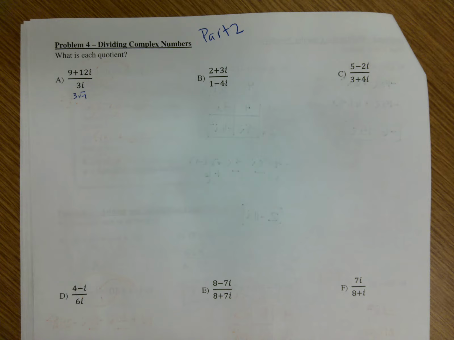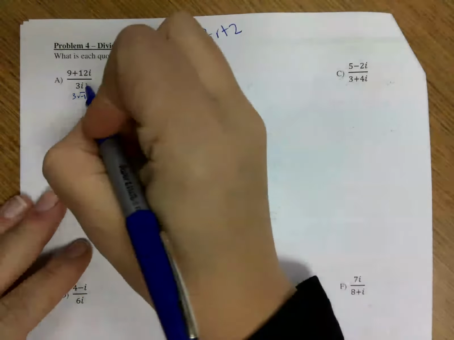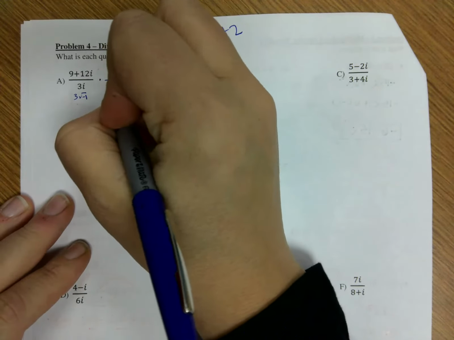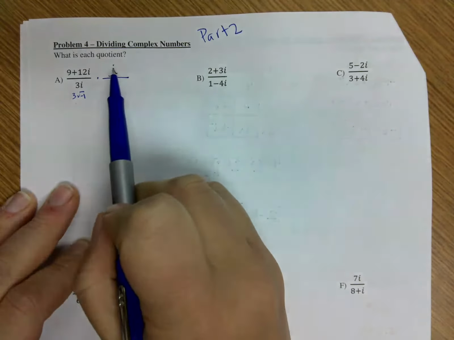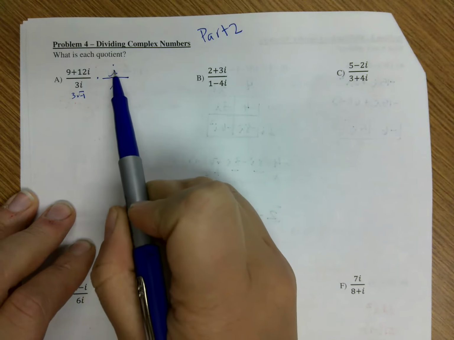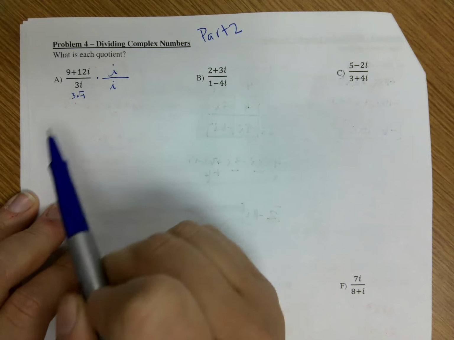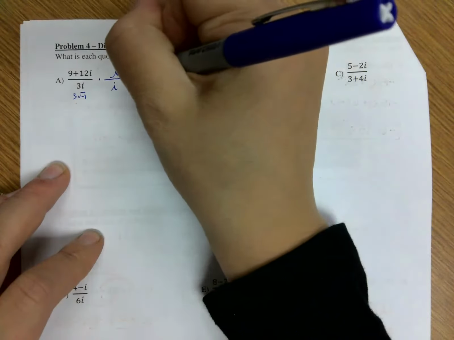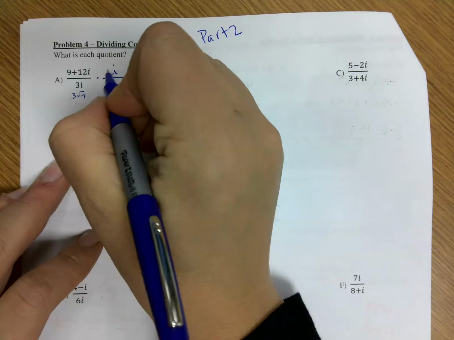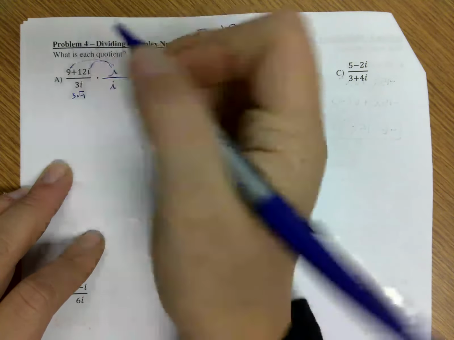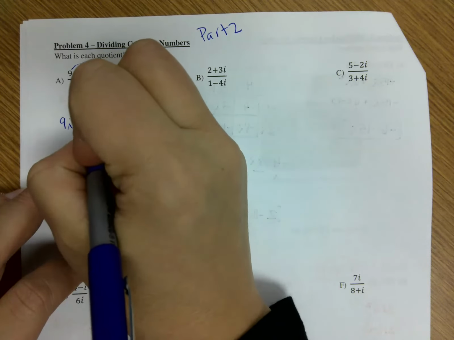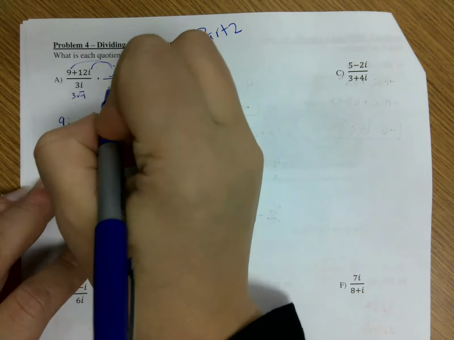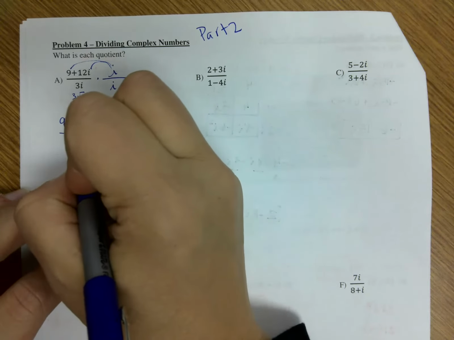Now we know that when we multiply two roots together, then they get multiplied out. If I want to get rid of this, I can multiply by i over i, because right now I'm not changing this problem at all. When I multiply by something the same on top and bottom, I'm just multiplying by 1. Remember, 1 is still going to be your answer. So when I distribute this to here and here, this becomes 9i, this becomes plus 12i squared. On bottom, there's only one term there, so this becomes 3i squared.